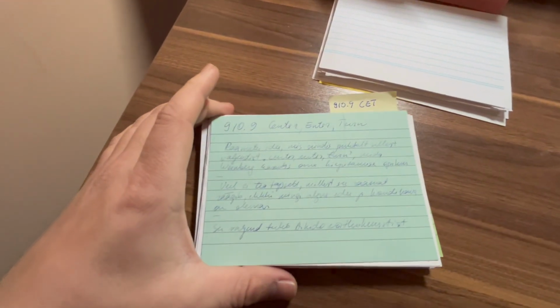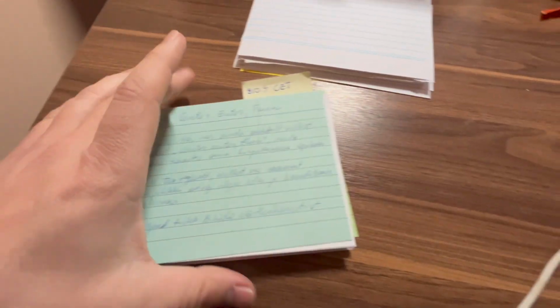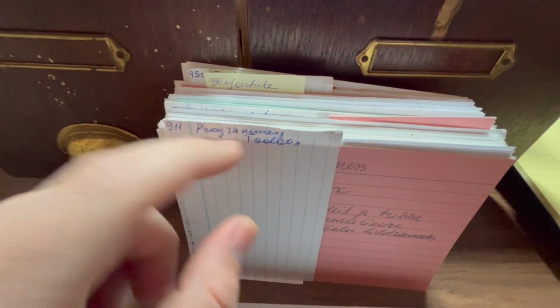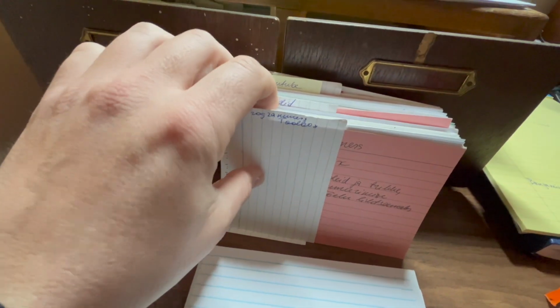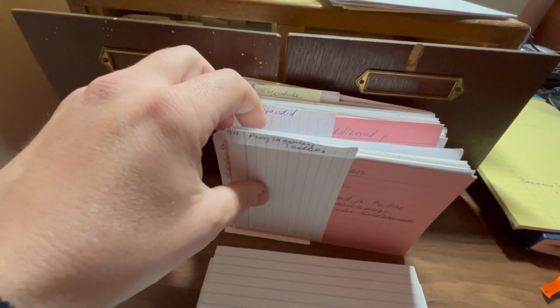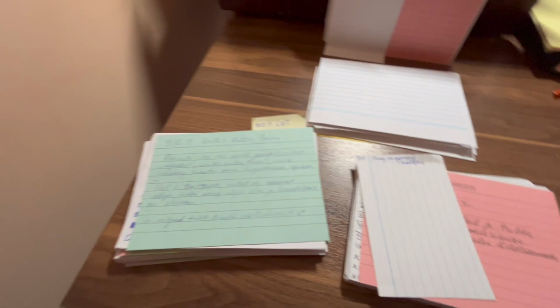One is called Center and Return, and the other is the Programmer's Toolbox. And I will explain why I'm talking about it right now. So these are examples of project-specific notes.